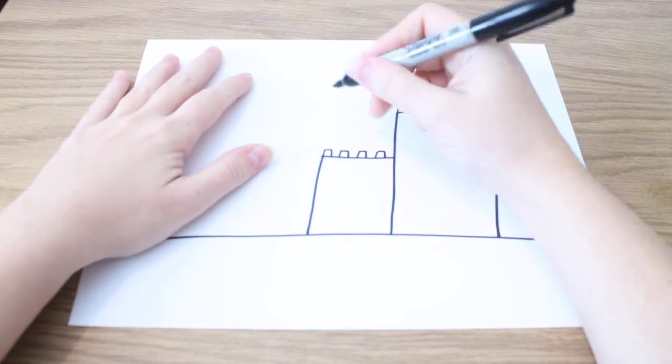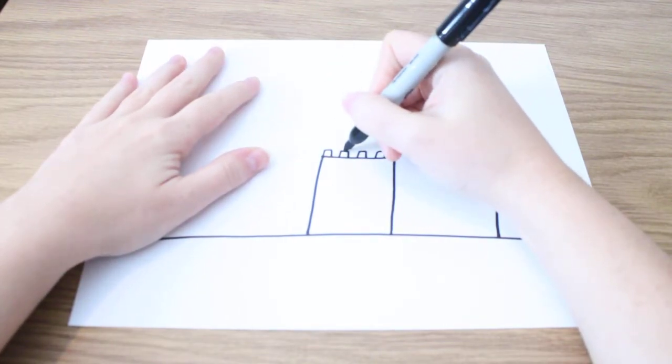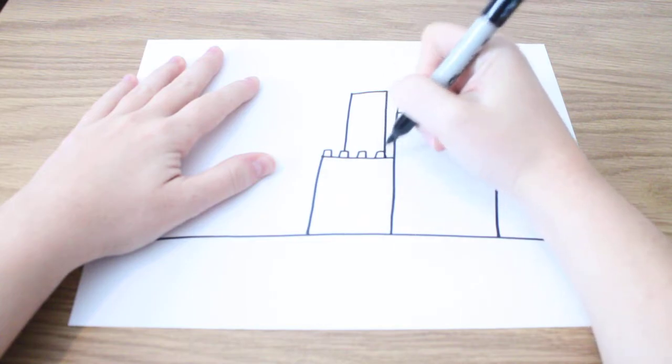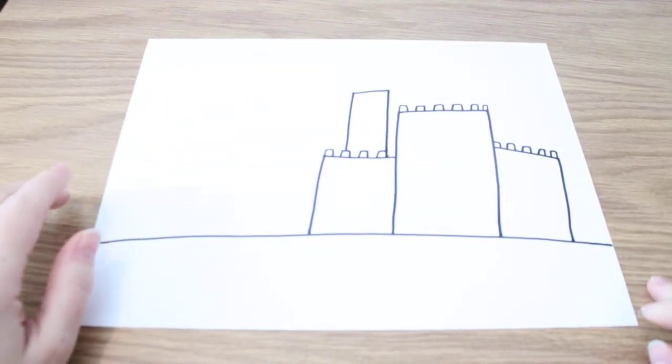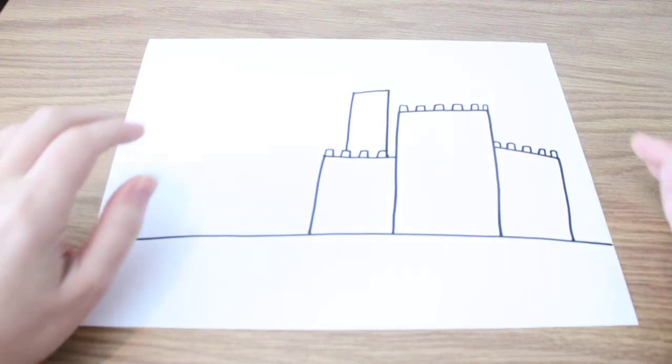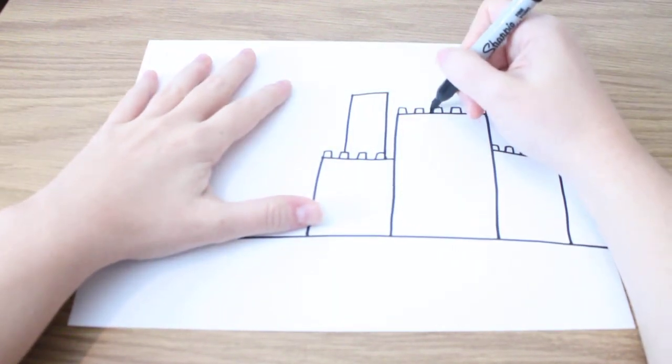Okay, now we're going to put another rectangle, comes out of this one. And another one over here too.